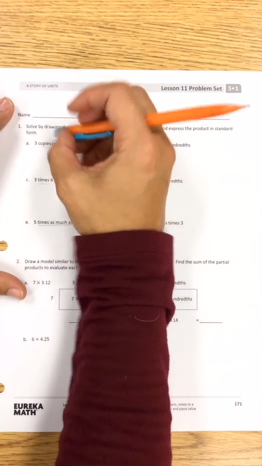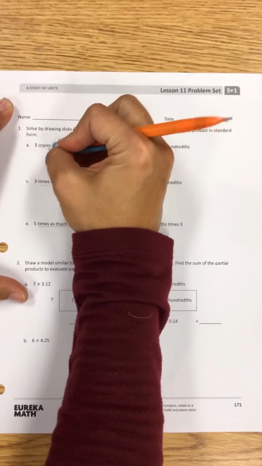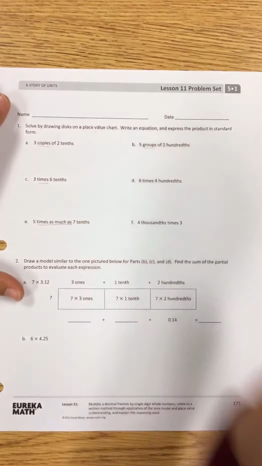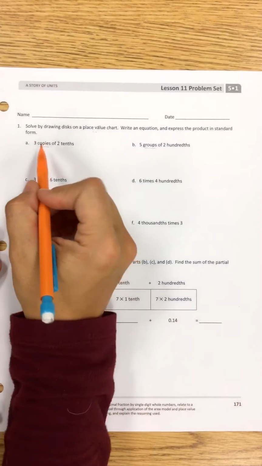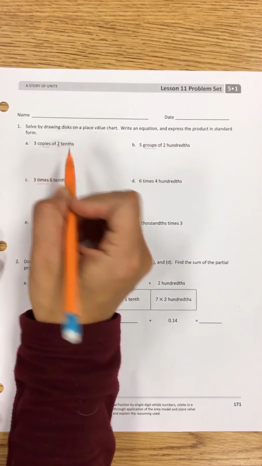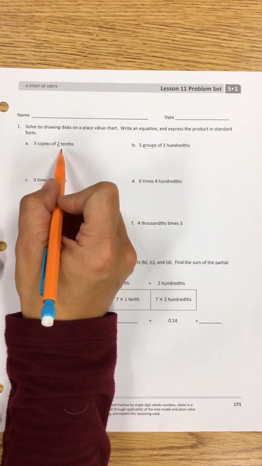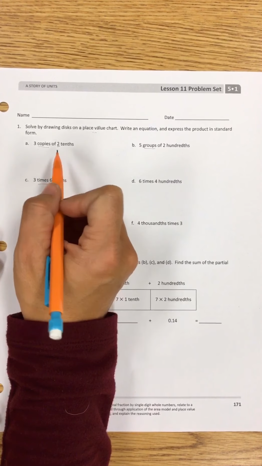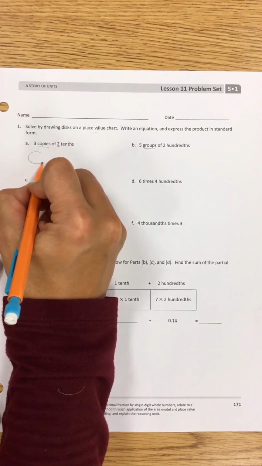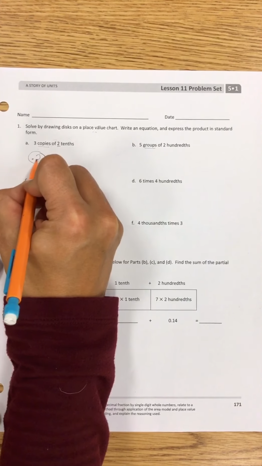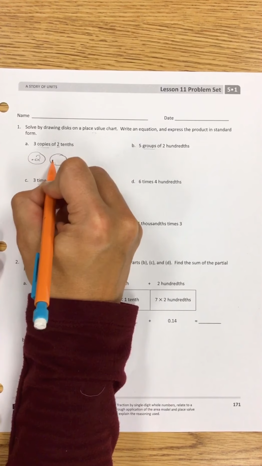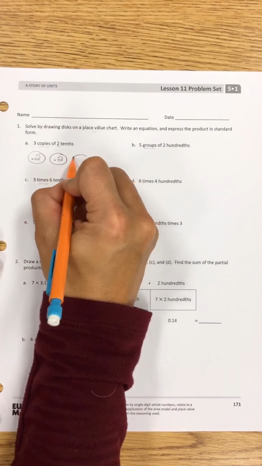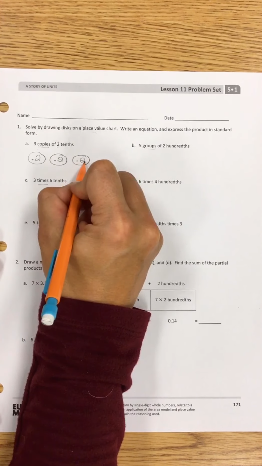So we're going to go ahead and start off on letter A. Sorry guys, have to erase that so you can see the 2. So this is 3 copies of 2 tenths. So I know I'm going to have tenths. So here's what I'm going to do, I'm going to draw. So I have 3 copies. So here's a 2/10, here is a 2/10, and then here is a 2/10, okay?